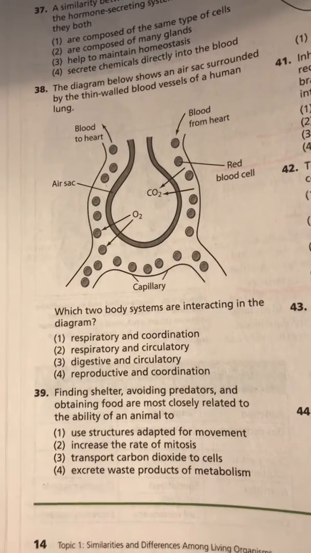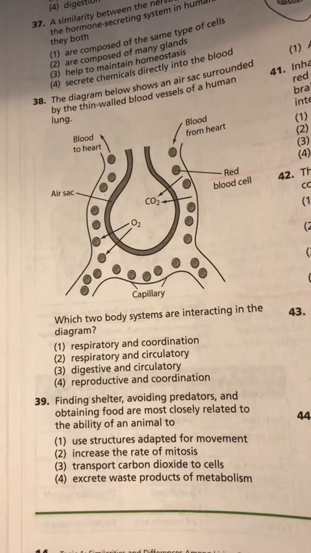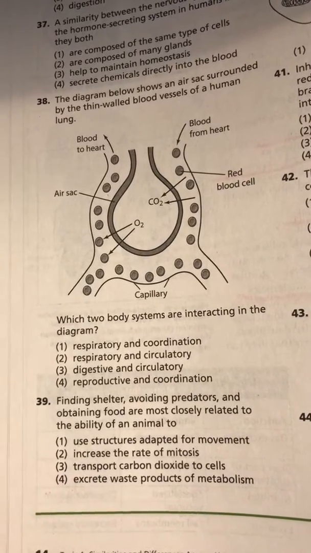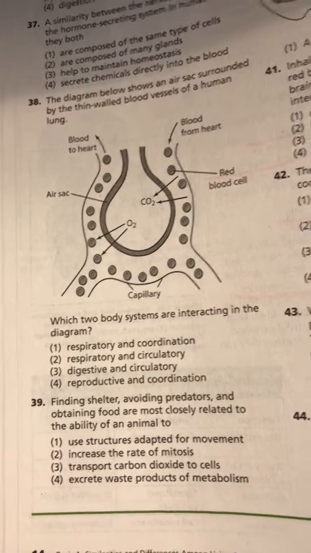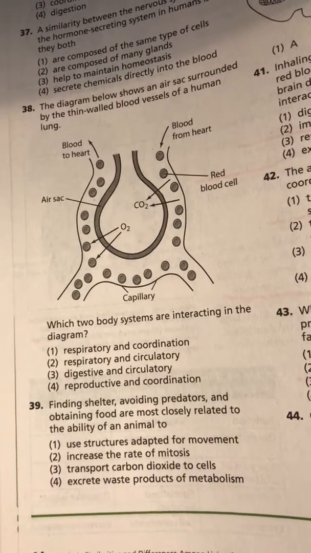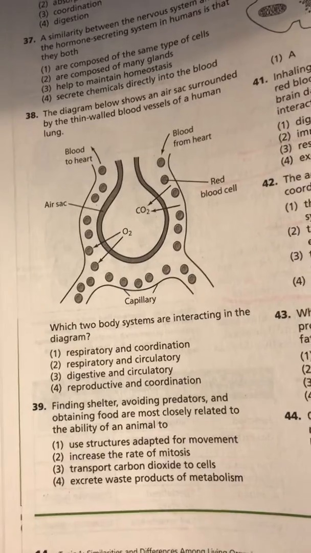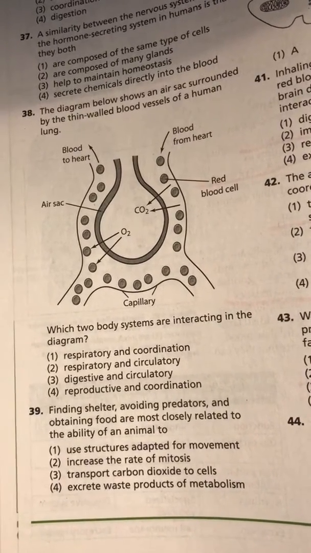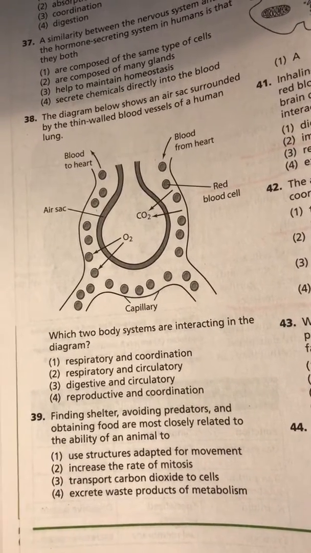39. Finding shelter, avoiding predators, and obtaining food are most closely related to the ability of an animal to 1. Use structures adapted for movement. 2. Increase the rate of mitosis. 3. Transport carbon dioxide to cells. Or 4. Excrete waste products of metabolism.